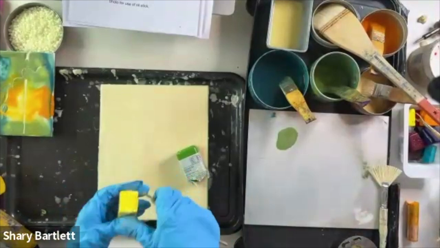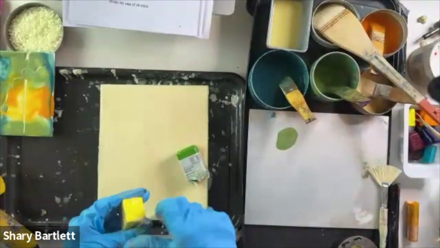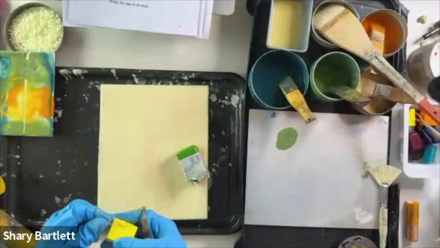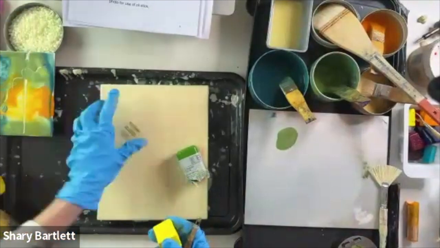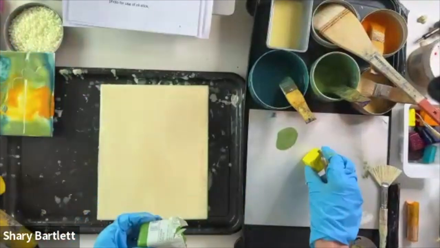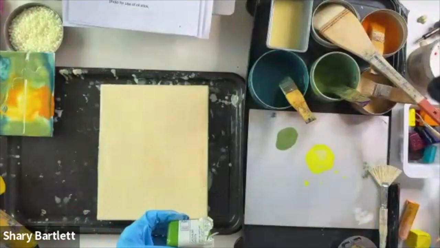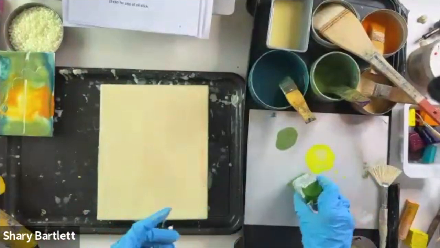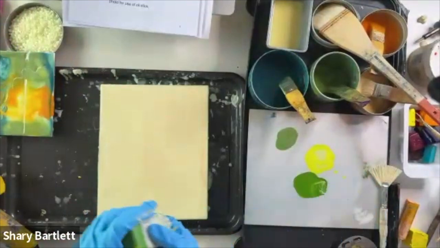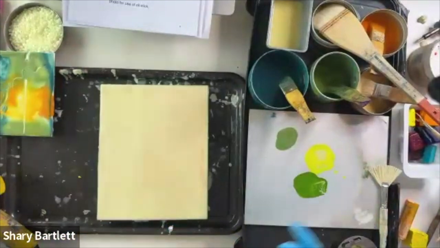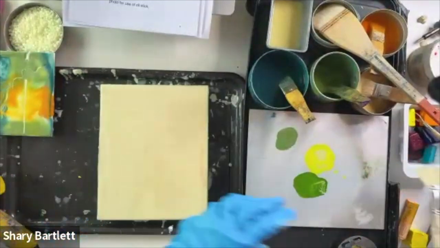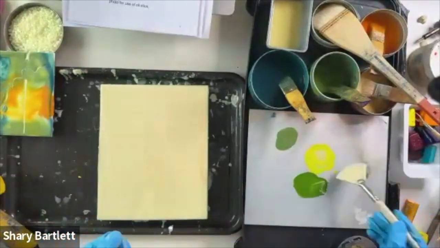This is a Cama pigment. Some artists will just use those blocks of paint directly on the griddle, and you can mix your colors almost like you would if you were an oil painter, for example.